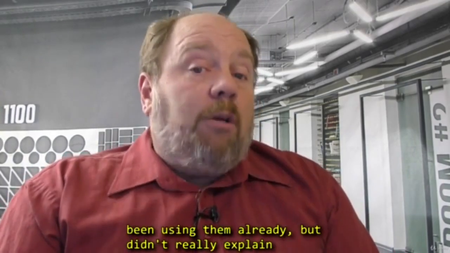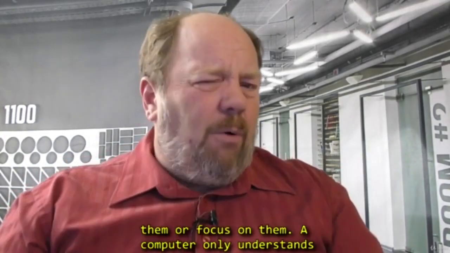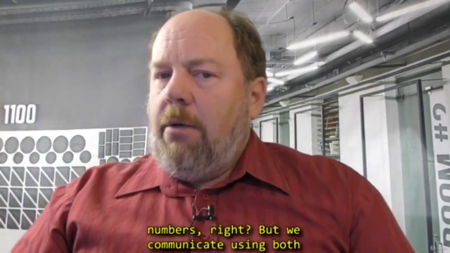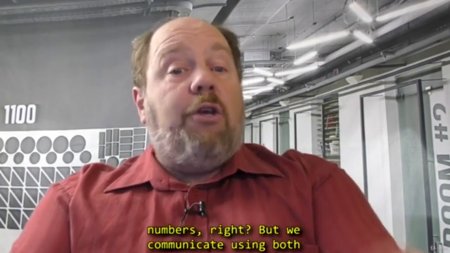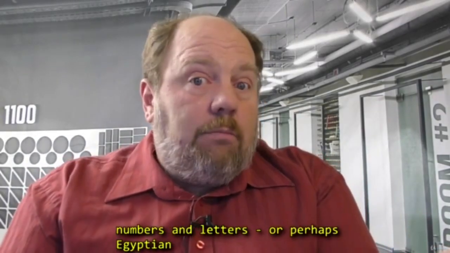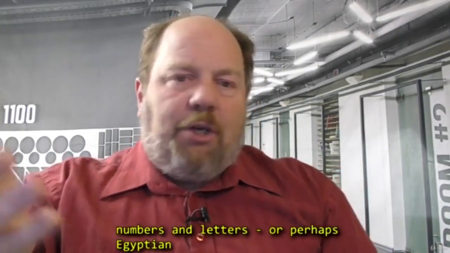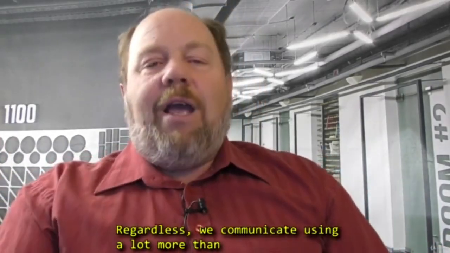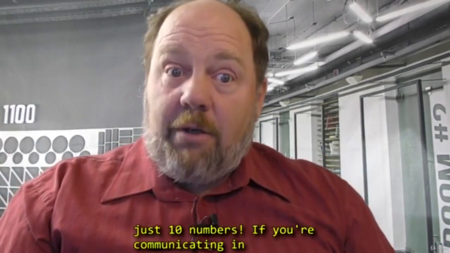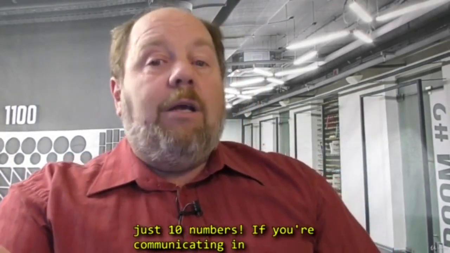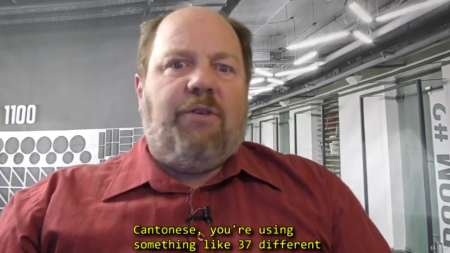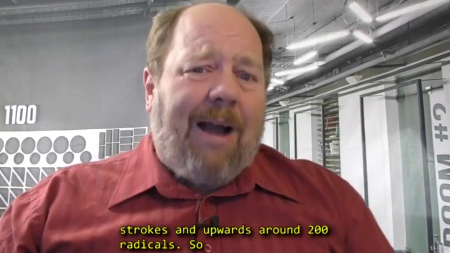Okay, now that we have a handle on arrays, let's get into what are called string variables. We've actually been using them already, but didn't really explain them or focus on them. A computer only understands numbers, right? But we communicate using both numbers and letters, or perhaps Egyptian hieroglyphics, if you're into that sort of thing. Regardless, we communicate using a lot more than just 10 numbers. If you're communicating in, say, Cantonese, you're using something like 37 different strokes and upwards around 200 radicals.